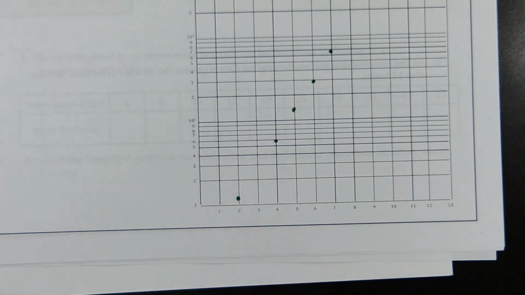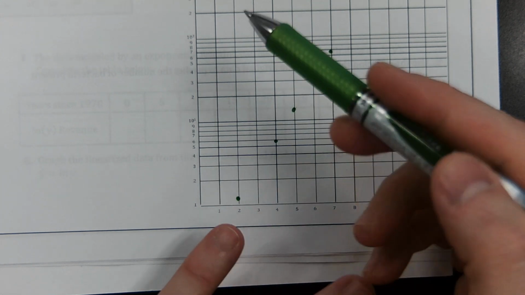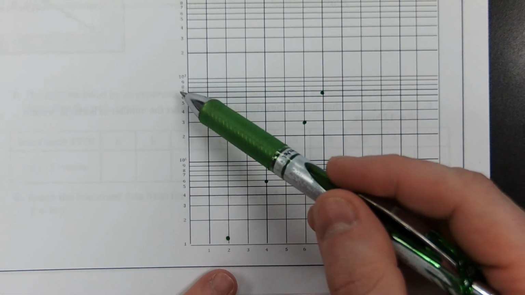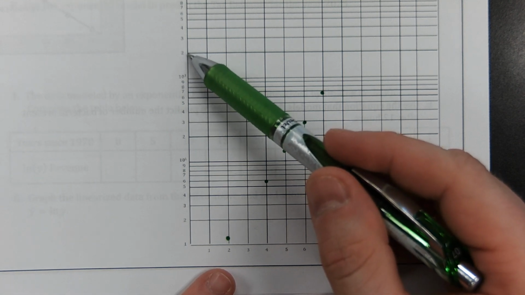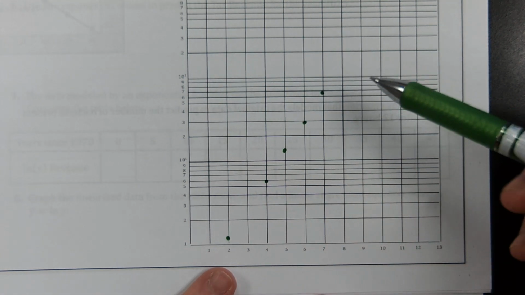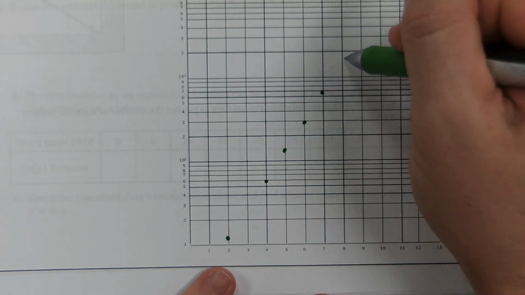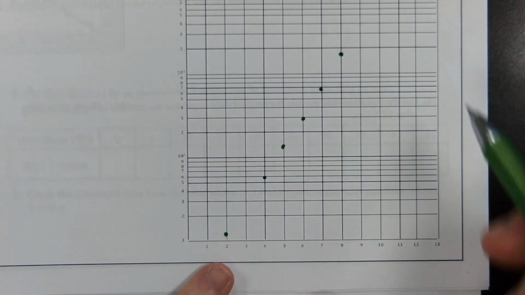But if the dot's fat enough, it's kind of hard to tell. What's after that? 8, 156. All right, this is 100. This is 200. 150 is closer to the 200 than it is to the 100 on a logarithmic scale. So 8, it's like 3/4 of the way up, basically. Right about there.